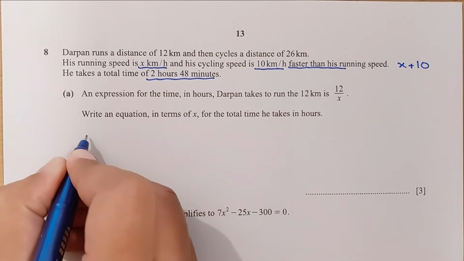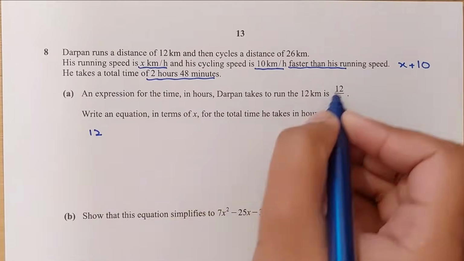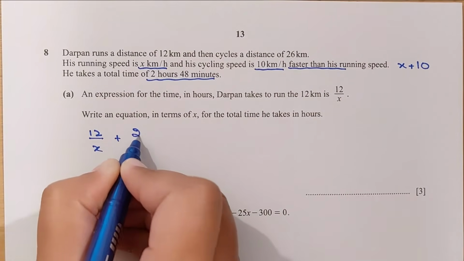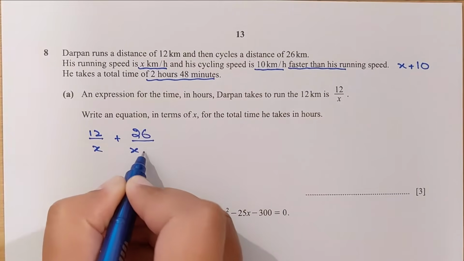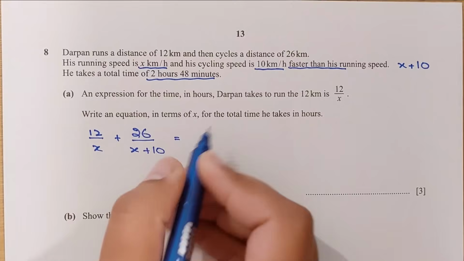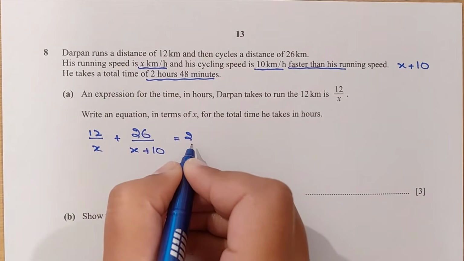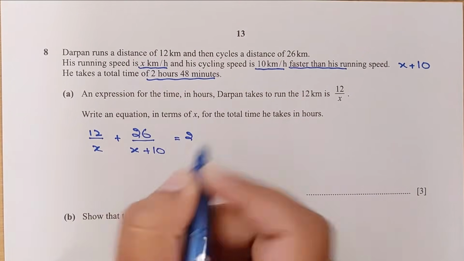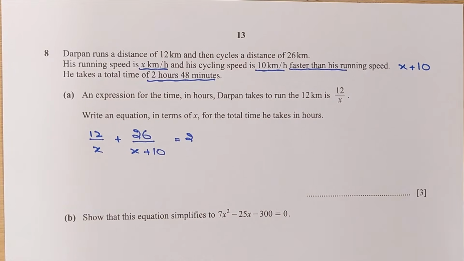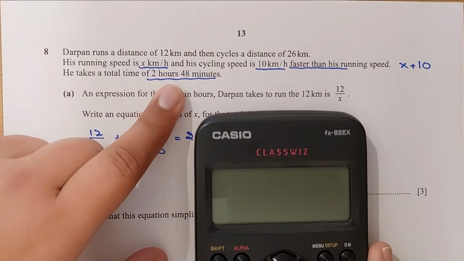So we can say for the first, this is distance over speed, plus the next distance is 26 and the speed is x plus 10, and this is equal to the total time, that is 2 hours and 48 minutes, but we have to convert this into hours. So convert 48 minutes into hours.